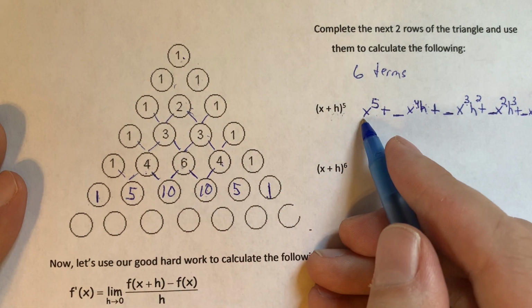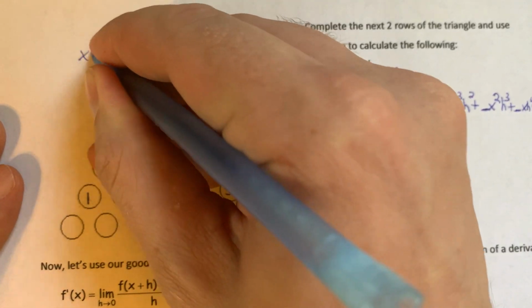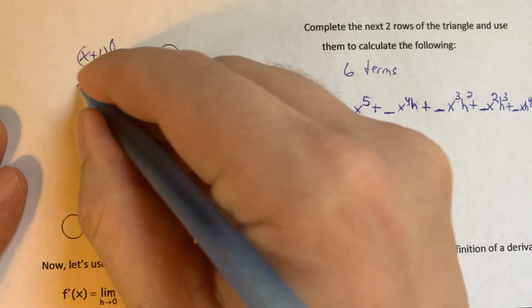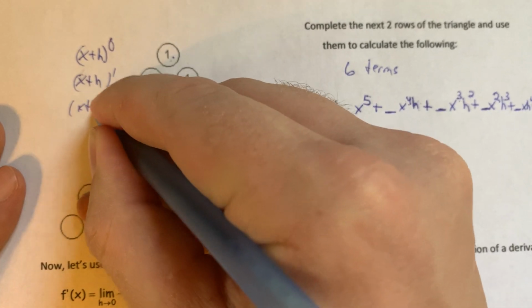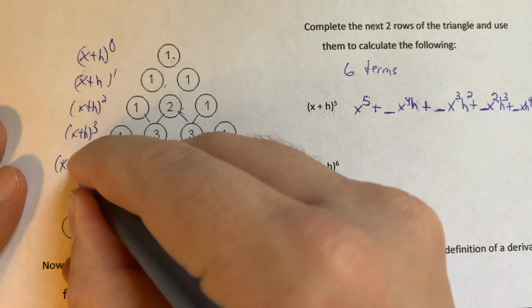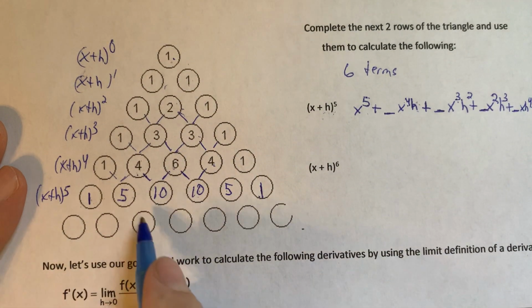And that tells us what the coefficients are for this next row. This was x plus h to the 0. It gives us the coefficients. This is x plus h to the 1. This is x plus h squared. This is x plus h cubed. This is x plus h to the 4th. This one's x plus h to the 5th. And it tells us the coefficients.